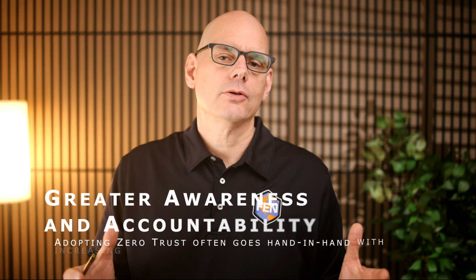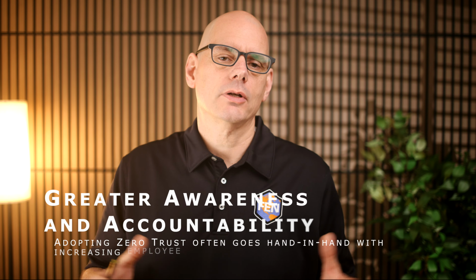Then we have greater awareness and accountability. Interestingly, adopting Zero Trust often goes hand in hand with increasing employee awareness. When every login requires a bit more effort, like an MFA prompt or an SMS to your phone, and certain apps are blocked, people start to understand, oh, the company is serious about security. It creates teachable moments.